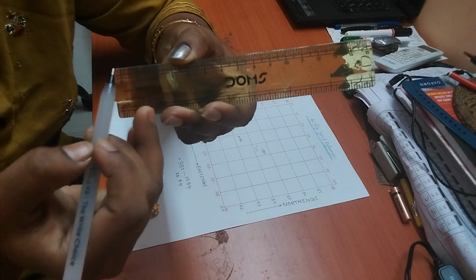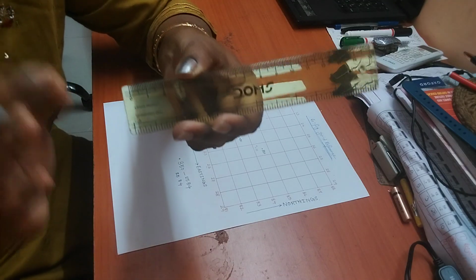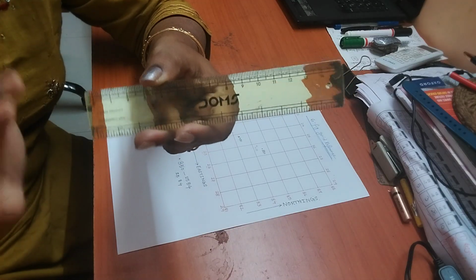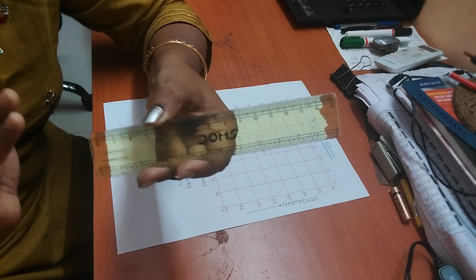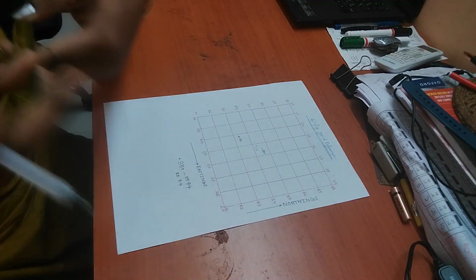That means each gap, this 1, 2, 3, 4, 5, 6, 7, 8, these are written in your scale. These are 1 millimeter, 2 millimeter, 3 millimeter, up to 20 millimeters. 20 millimeters means 2 centimeters. Clear? Now what we have to do?